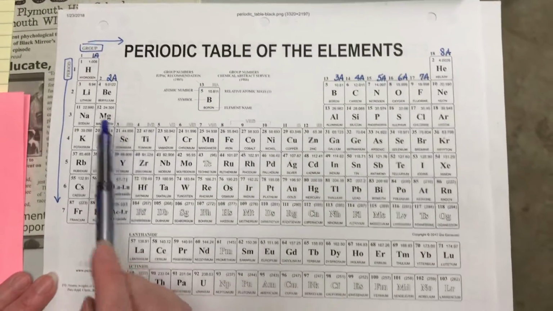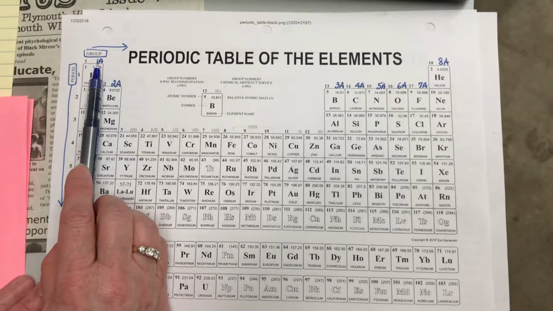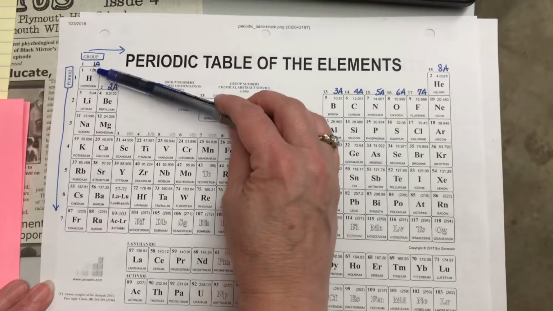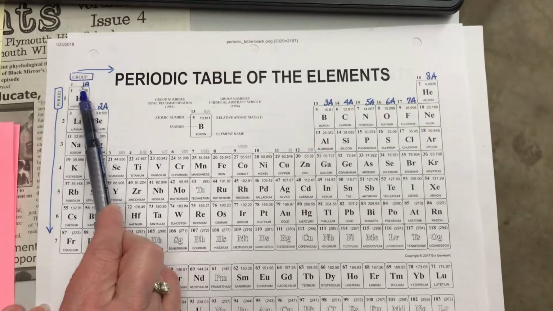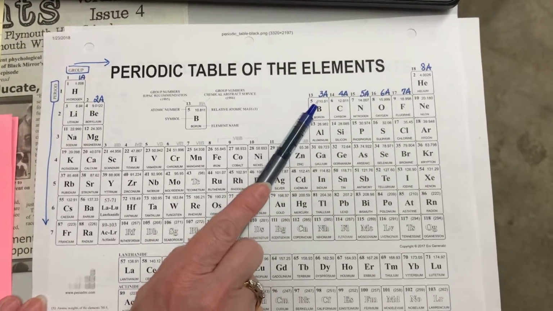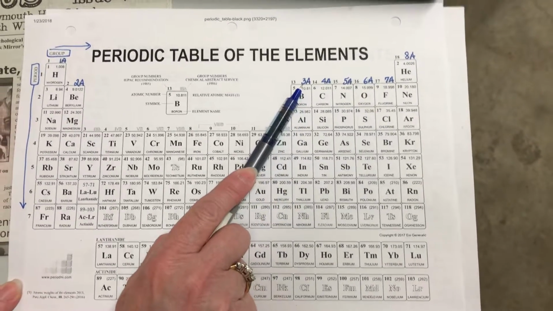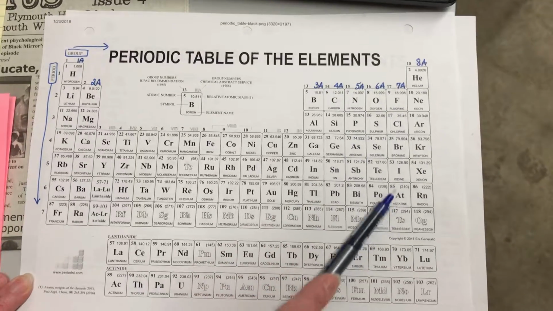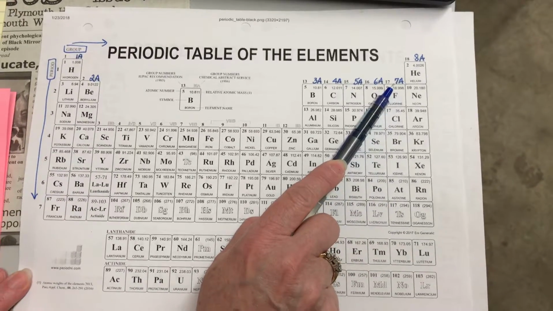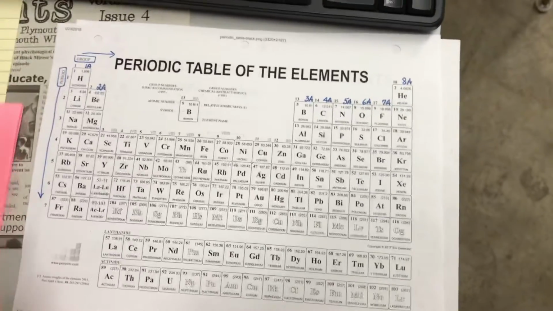So when you're looking at your notes again, what I had said is that your group number tells you how many valence electrons you have. Every one of these elements here has 1 valence electron. All these elements here have 3 valence electrons. All these elements here have 7 valence electrons, because they're all in the same column. All right, let's go back to our notes.